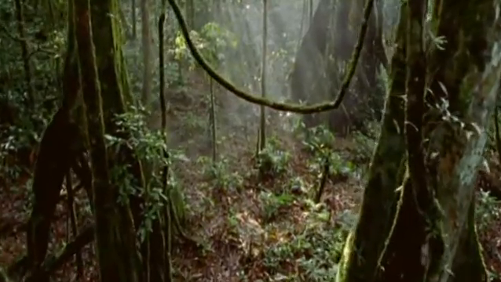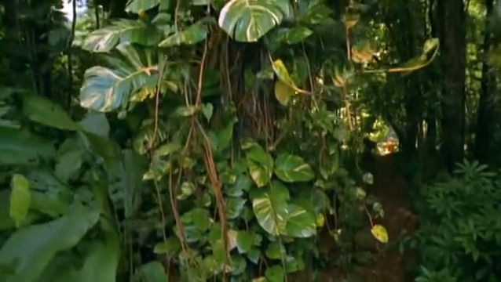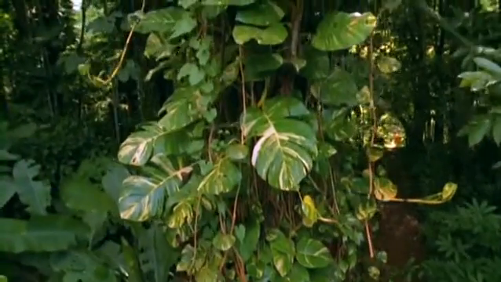This is a rainforest, and these are vines. Rainforests have got thick canopies, so it's hard for sunlight to shine through to the ground. Vines need light to survive, so they have adapted by climbing up the trees to get closer to sunlight.